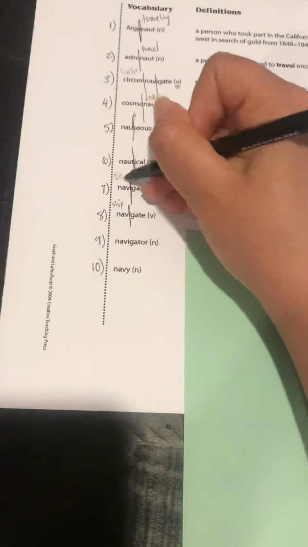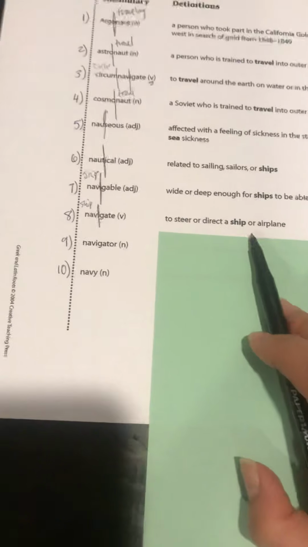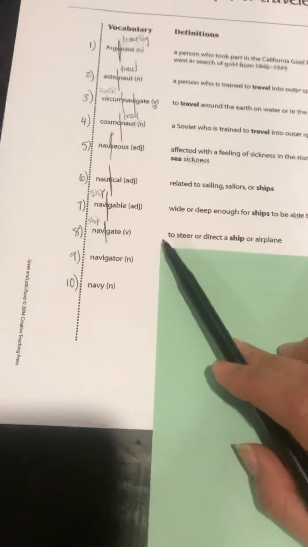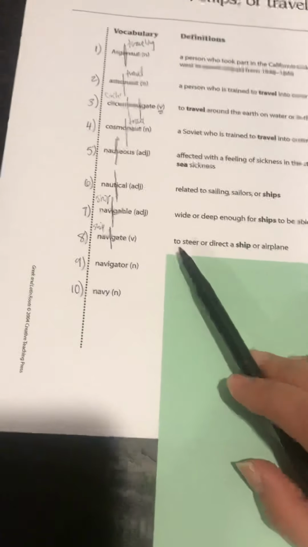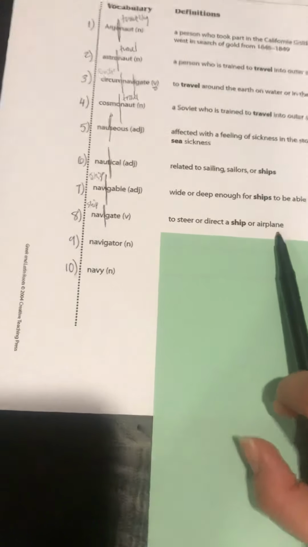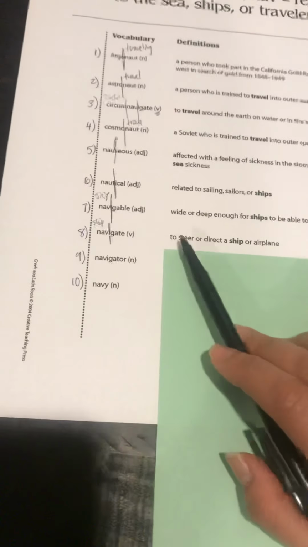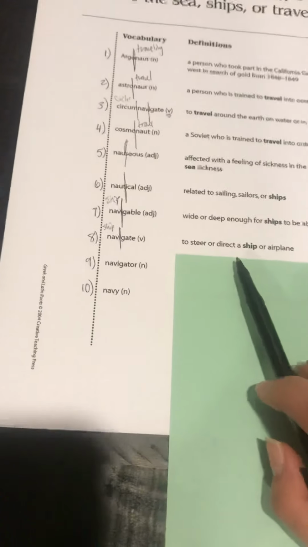Maybe navi has something to do with ship. All right, it means to steer or direct a ship or airplane. Navigate, it's an action, right? So it means to steer or direct a ship or airplane, such as the captain of a ship will be the one that will usually navigate the ship, right?